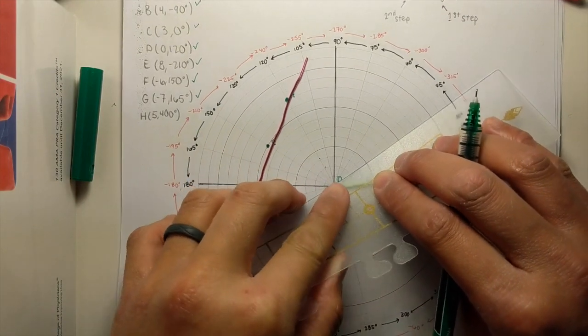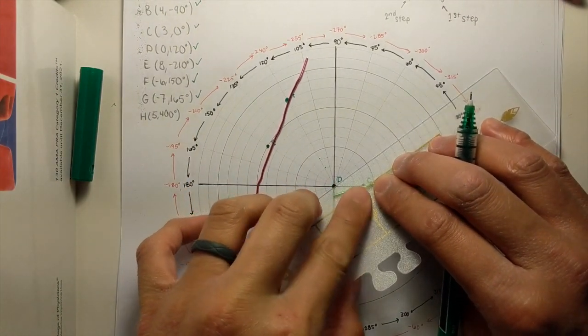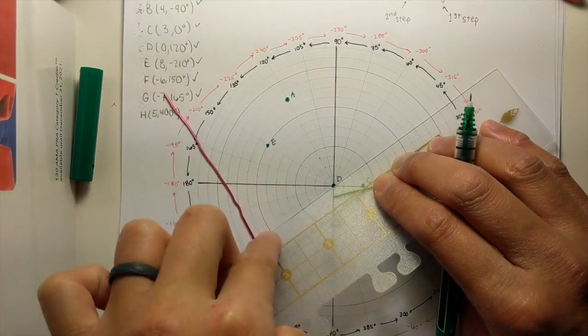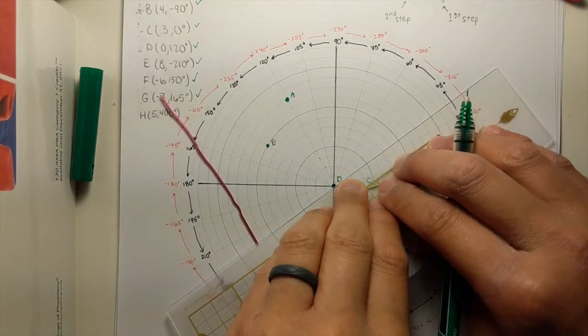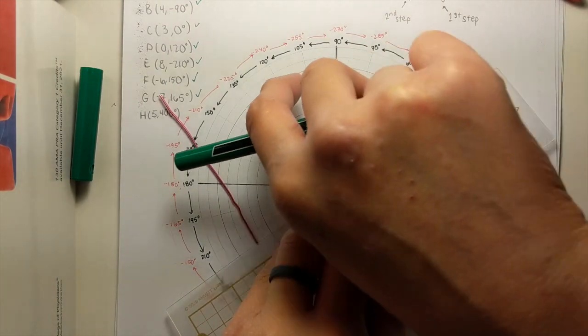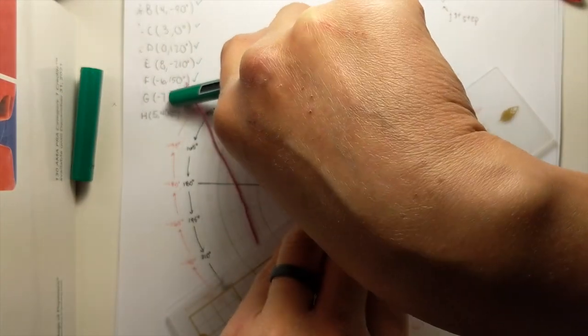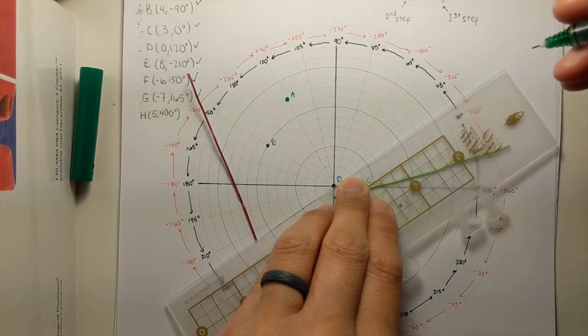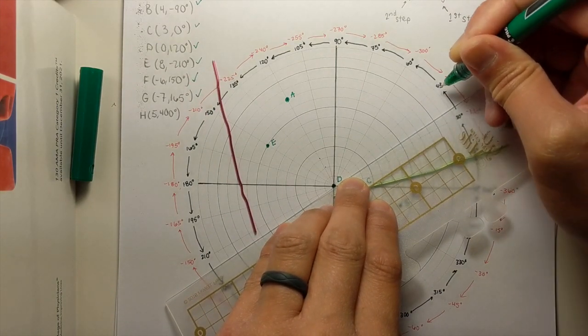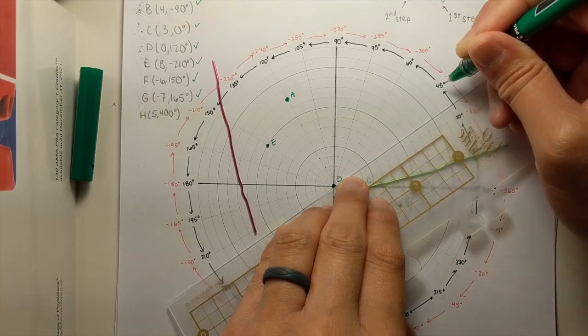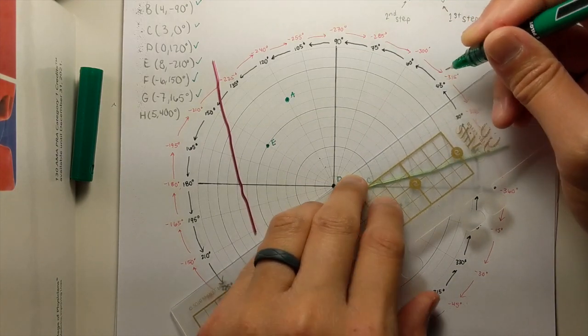So this is where that 400 is. Went all the way around and then a little bit more. And then we want to go towards that way 5 units. Between 30 and 40, or 30 and 45. Actually, no, it's not halfway. What am I thinking?